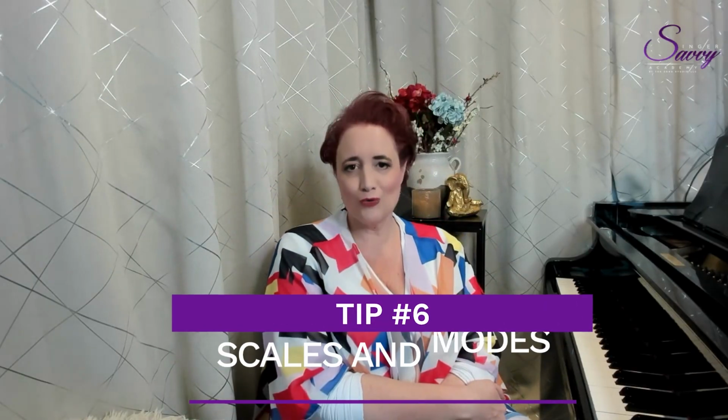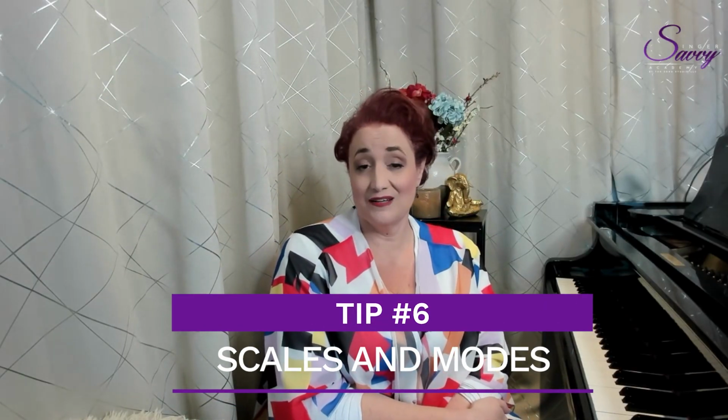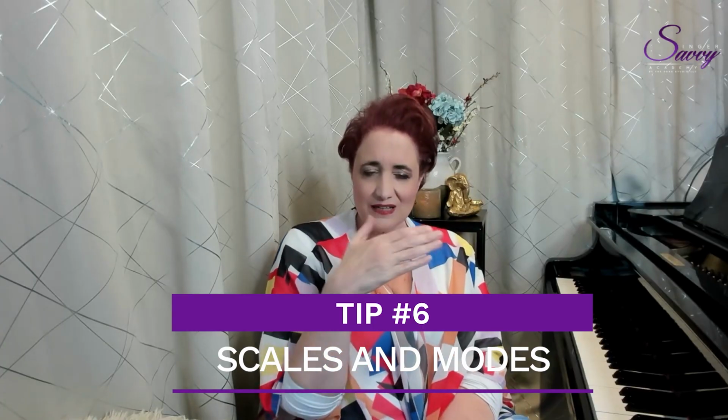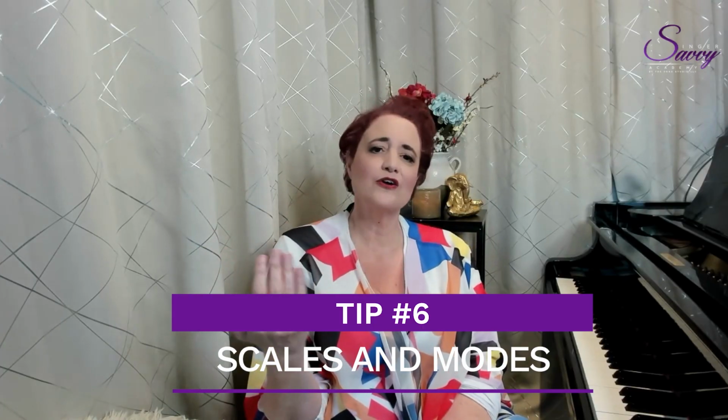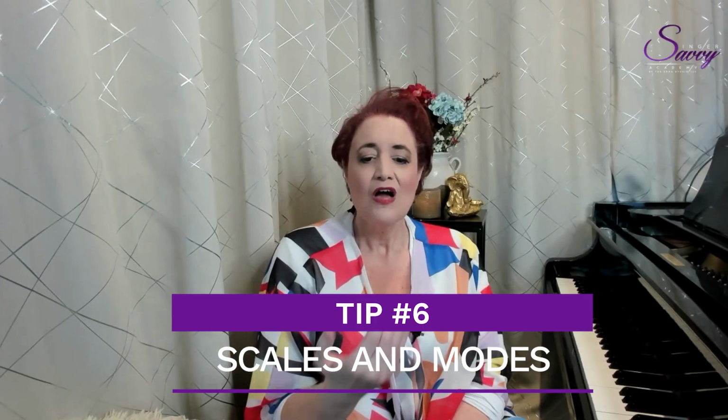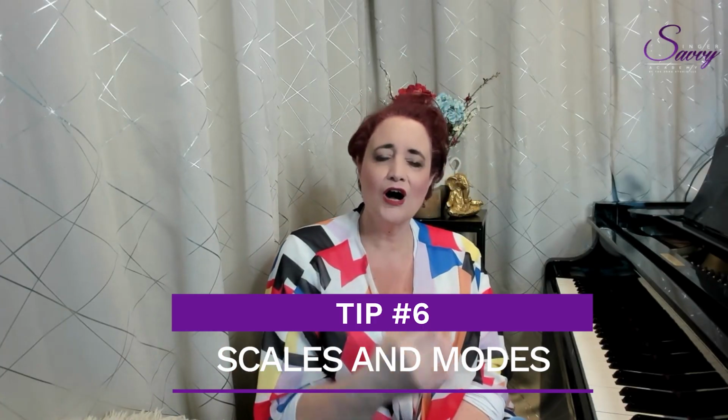The sixth thing that you need to do is be able to recognize scales and modes. Okay, a scale is a series of notes in a particular pattern of half steps and whole steps that are the building blocks of the melody. So what you want to do is learn the major and minor scales first. And then, if you want to get more advanced, you can explore some of the church modes like Dorian mode, Phrygian mode, Lydian mode, and so on.